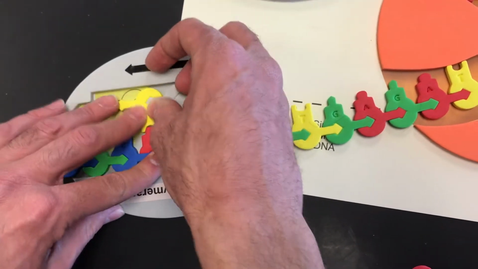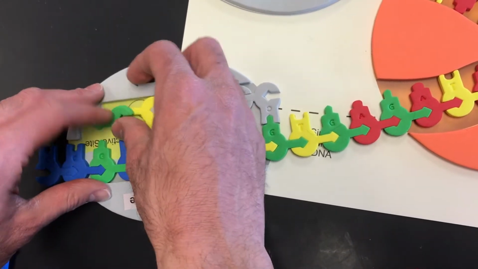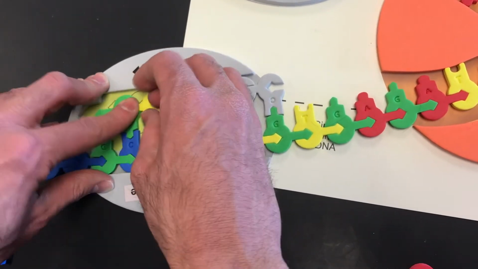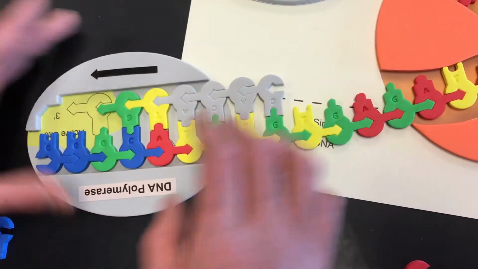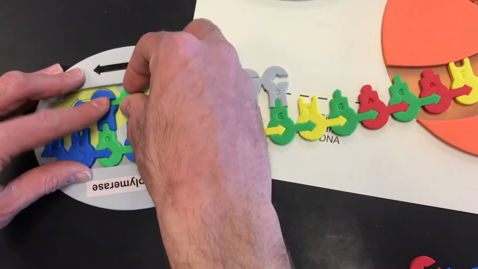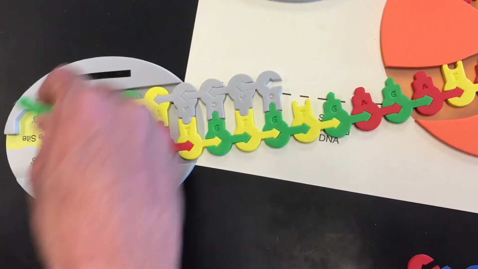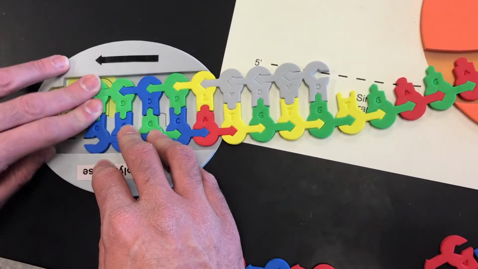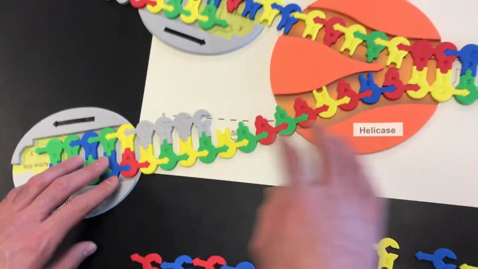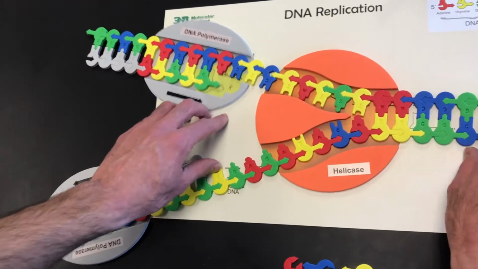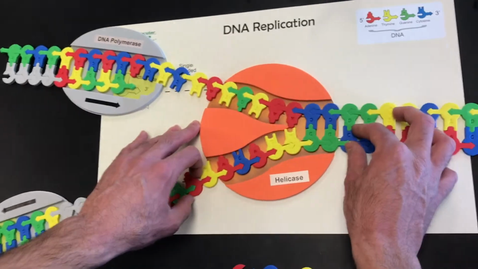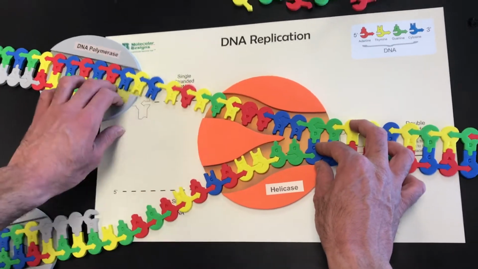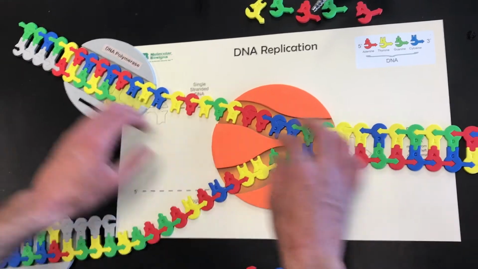So A is bound to T, C is bound to G, G is bound to C, and so on. And now we're at the end. You can see the problem here. As this unwinds a little bit more, or continues to be unzipped by helicase, the lagging strand has no problem.